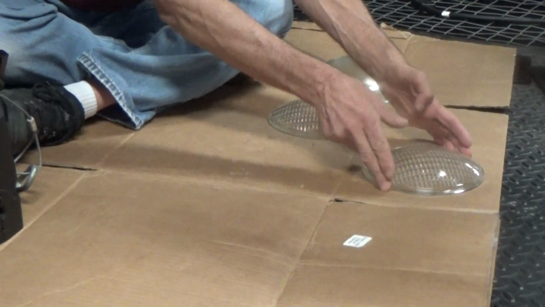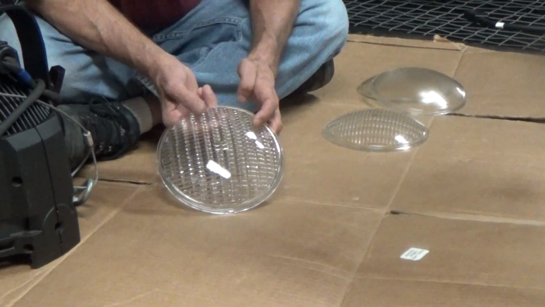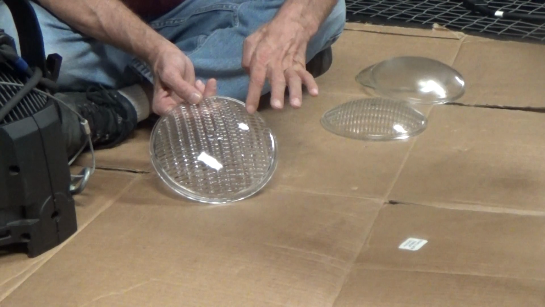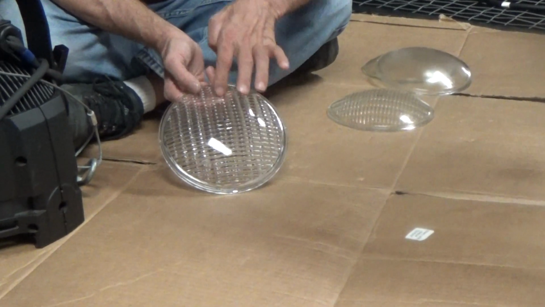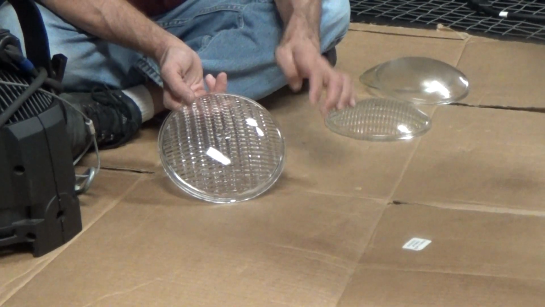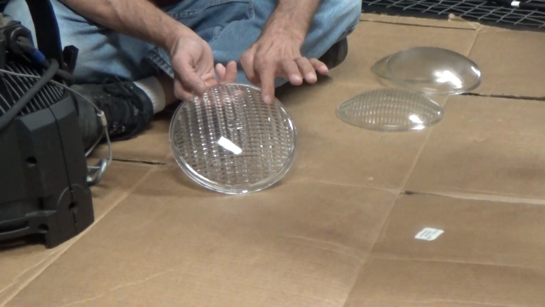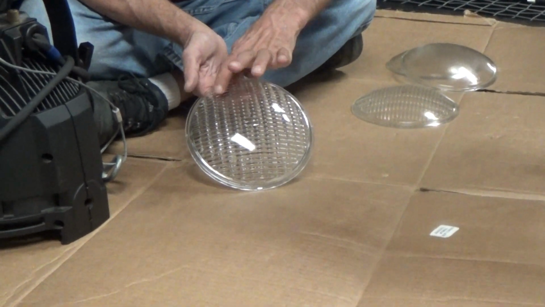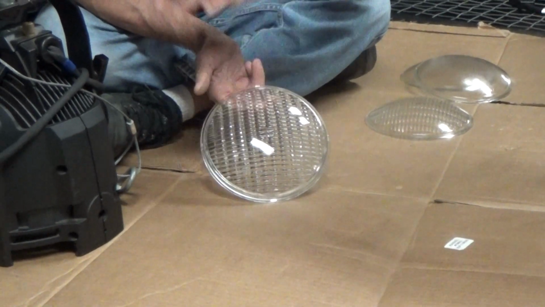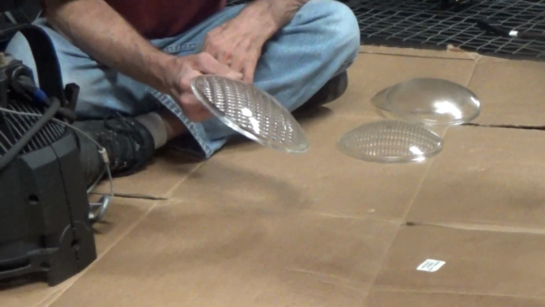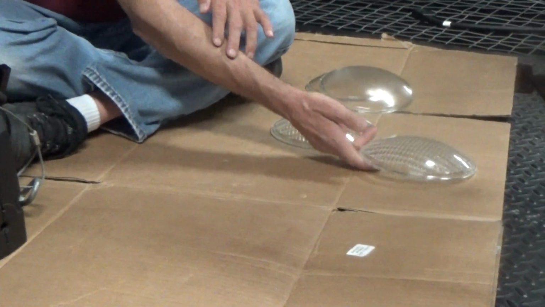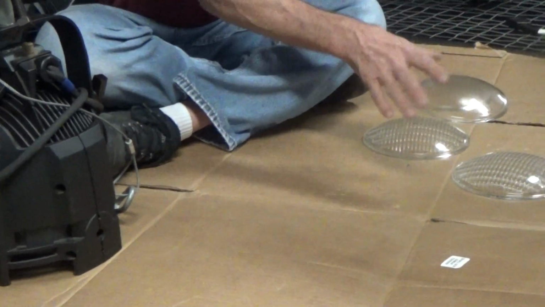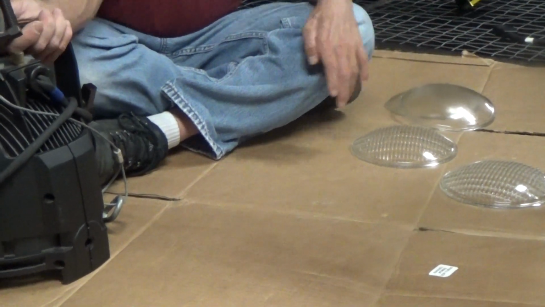The last kind is a wide flood. If you look at a wide flood, you'll see that it has many more serrations across here, or stripes, for a total of 13. 1, 2, 3, 4, 5, 6, 7, 8, 9, 10, 11, 12. I was wrong. There's only 12. So that's lens identification. The next thing we want to do is talk about how you interchange these lenses.